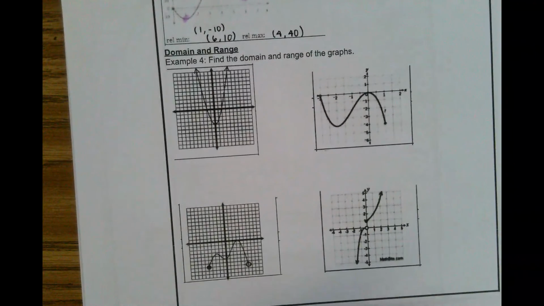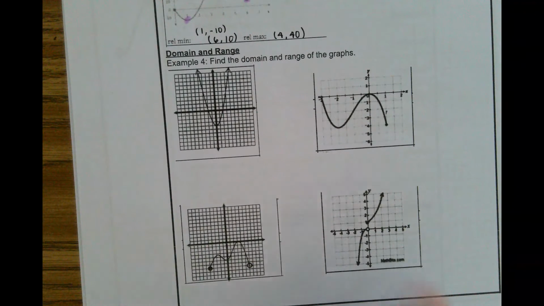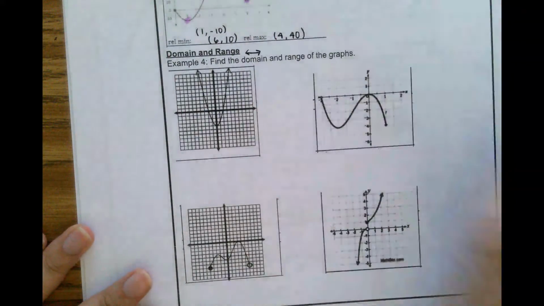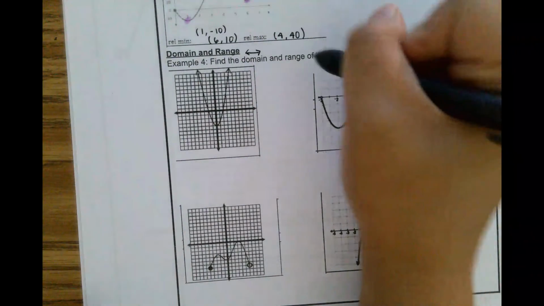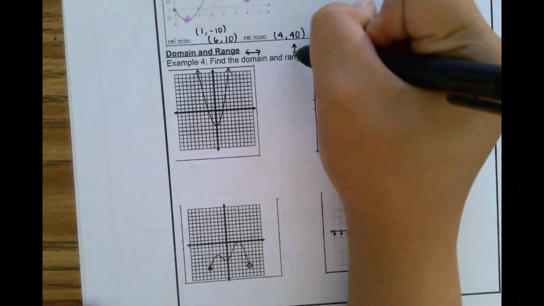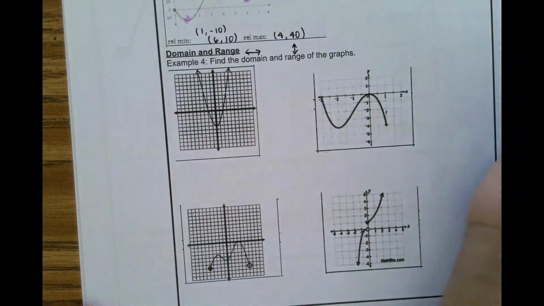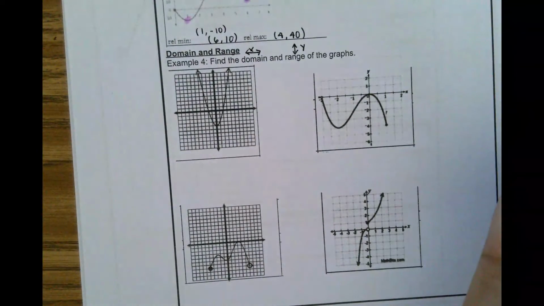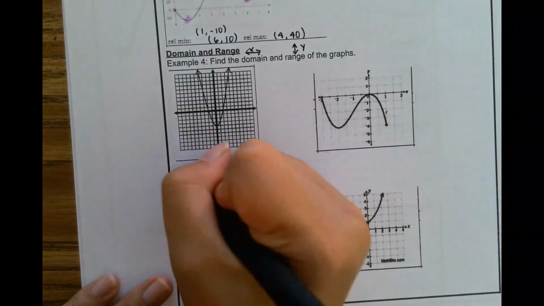The next thing we're going to find is what we call domain and range. And so what I want you to think is domain, think left to right, how far left and right we go. Range deals with whatever y values we have. It is up and down. So domain is x, range is y. Up and down, left and right. Okay, so let's start with domain.